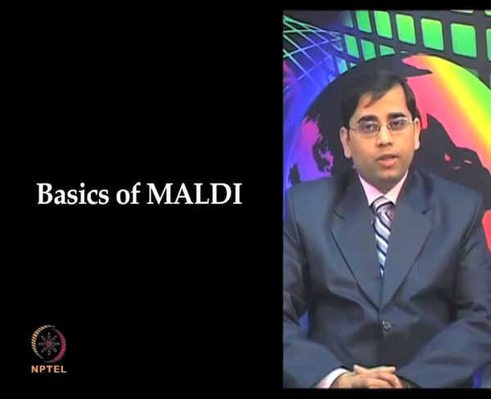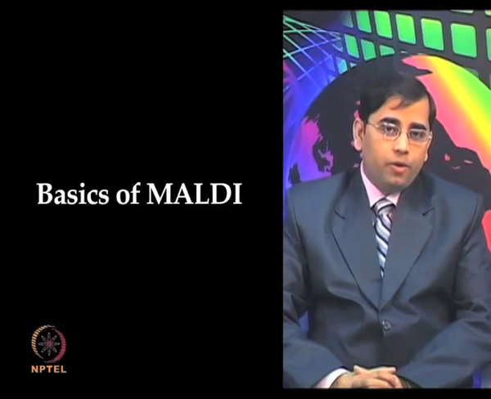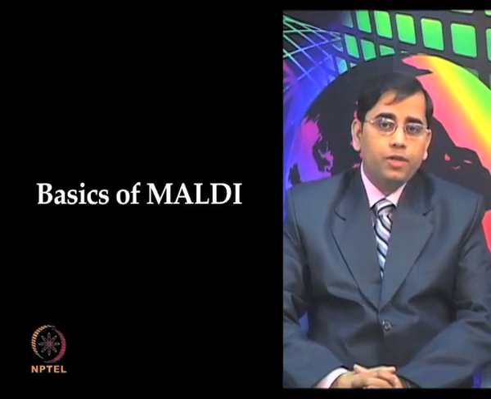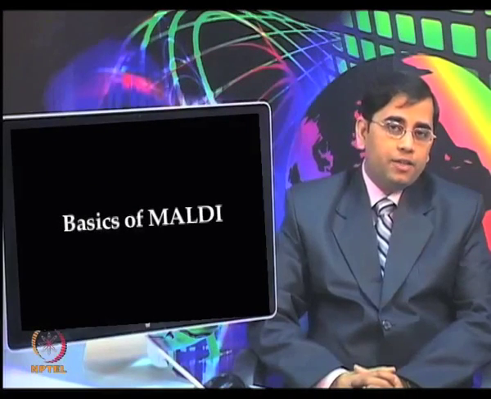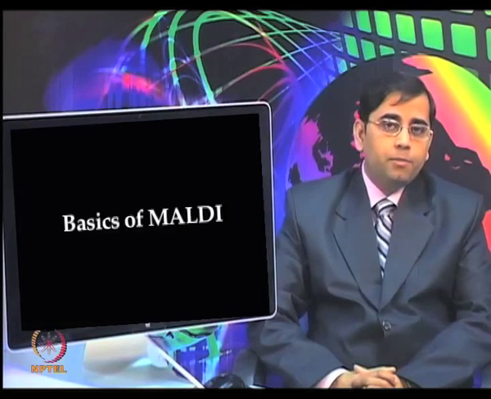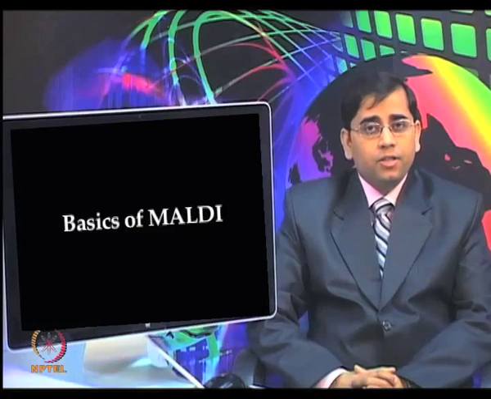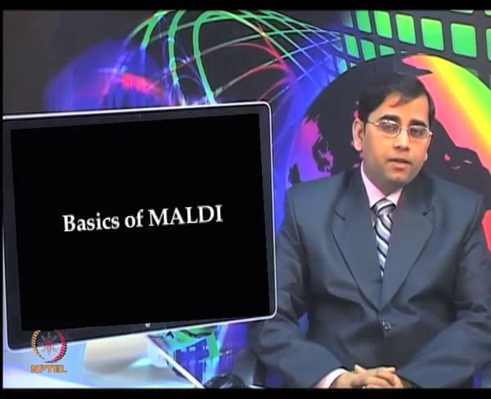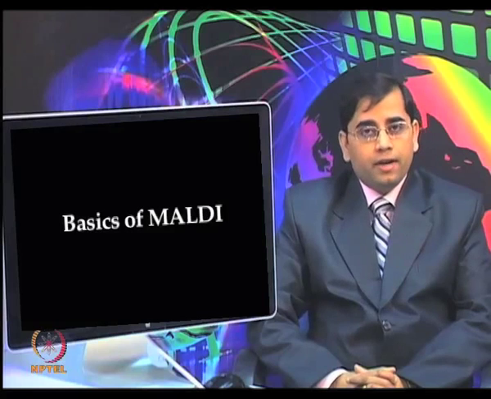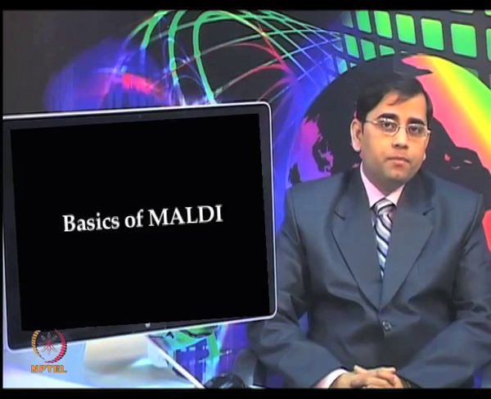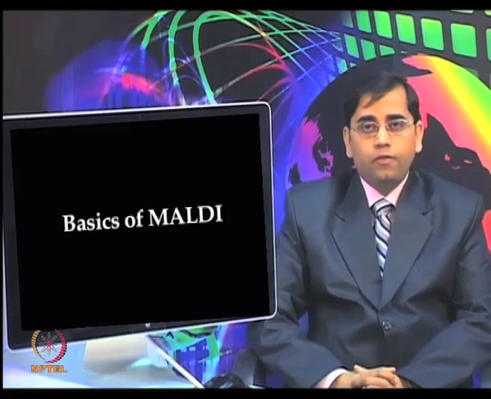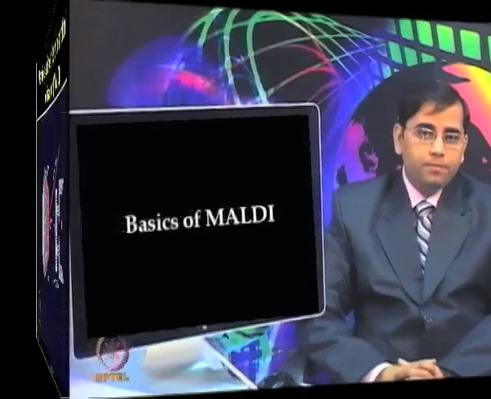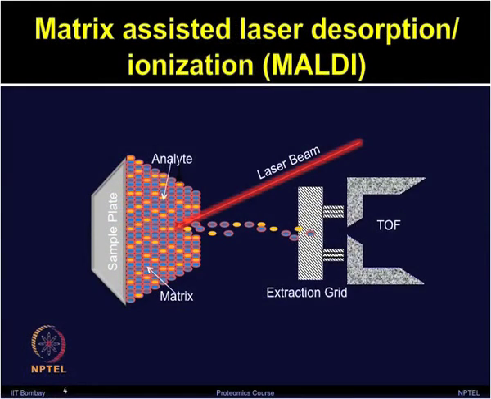So, MALDI is an efficient process for generating gas phase ions of peptides and proteins for mass spectrometric detection. MALDI is one of the most widely used ionization techniques currently applicable in the proteomics area. This ionization method was independently developed by two scientists, Koichi Tanaka and Franz Hillenkamp. Tanaka also received the Nobel Prize for his novel contribution to soft ionization techniques such as MALDI. Let us first talk about matrix assisted laser desorption ionization or MALDI.